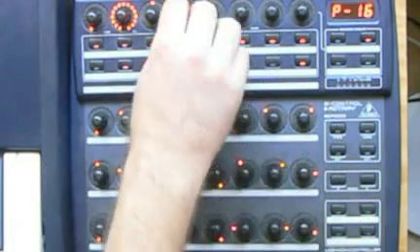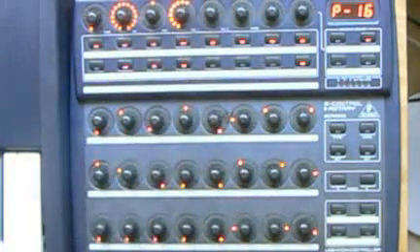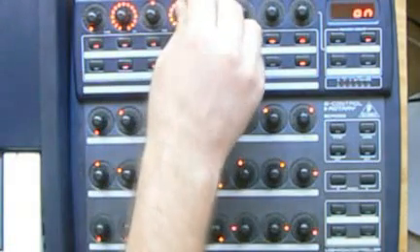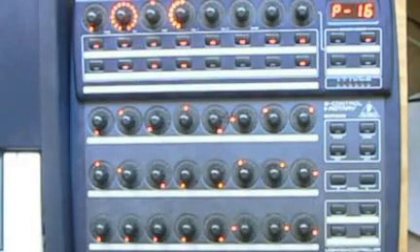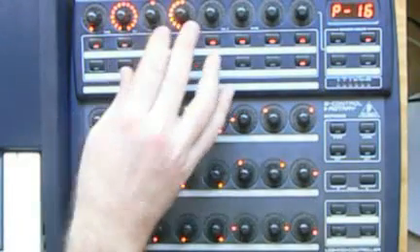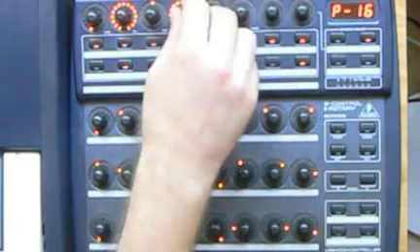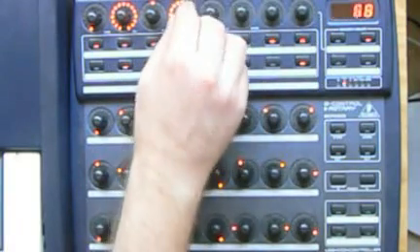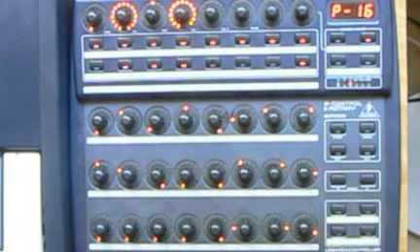I'm going to turn off the envelope here. This is portamento. Now the nice thing about the BCR is you have these click knobs. They can both turn and they can click. So I just turned it off. Beautiful. There you go. You gotta love it.